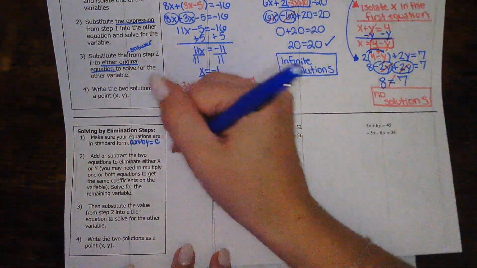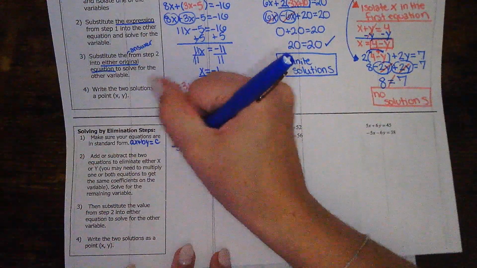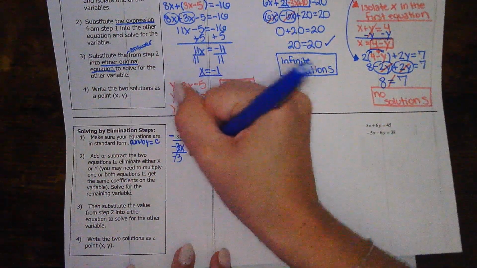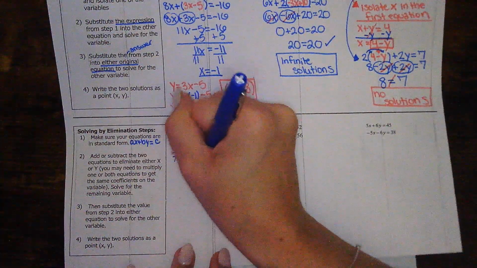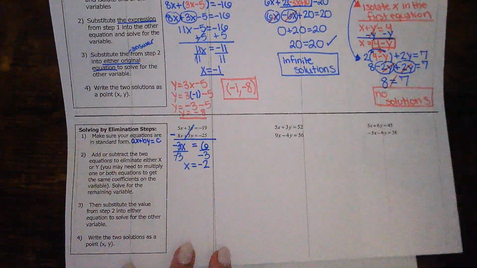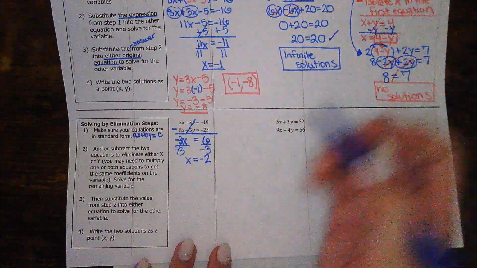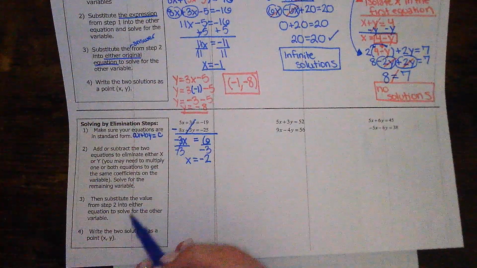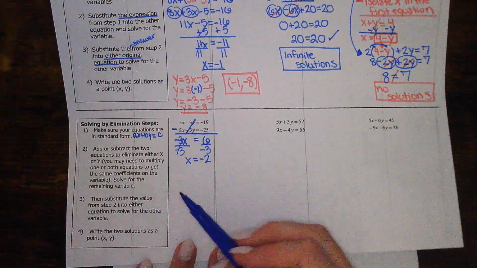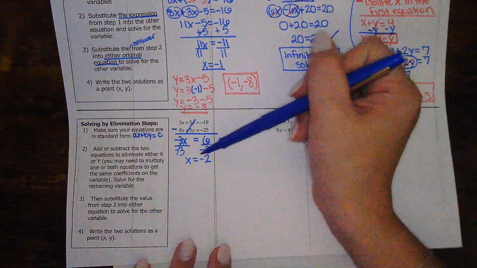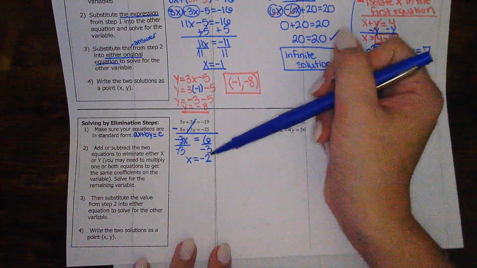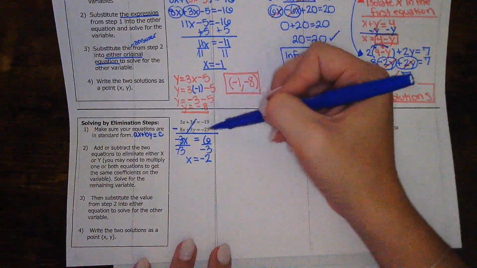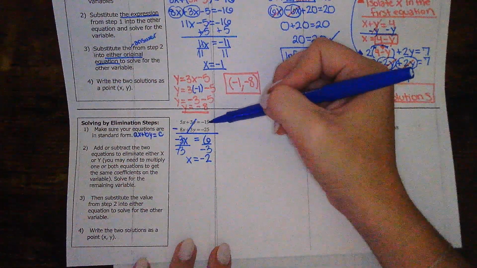Okay, now this is pretty easy to solve for x. All I have to do is divide by the coefficient of x, negative 3, and I can see that x equals negative 2. That was nice and quick. And I also need to substitute that value into either equation to solve for the other variable. So remember, I'm not done solving a system until I have both the values of x and y in the ordered pair. It doesn't matter which equation you choose, I'll just do the first one.